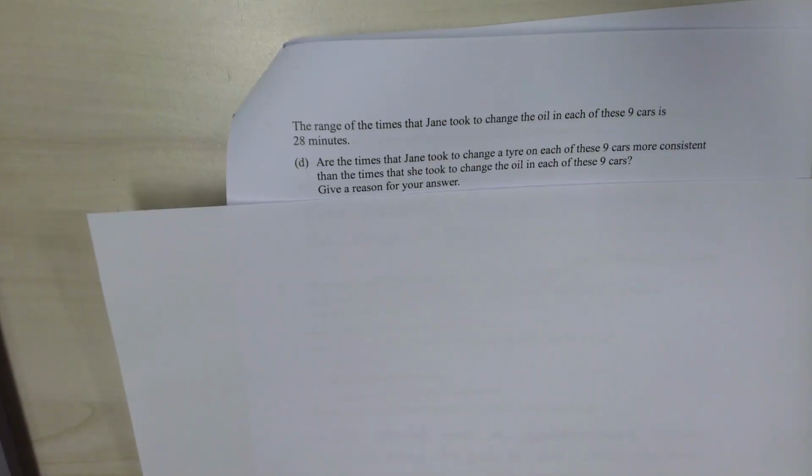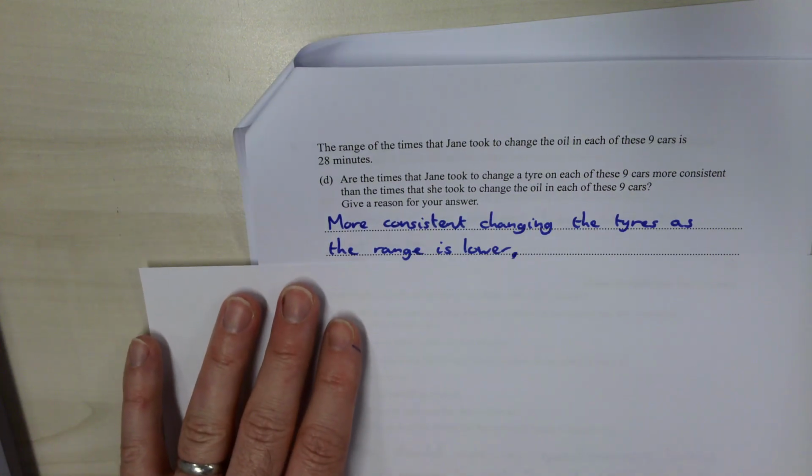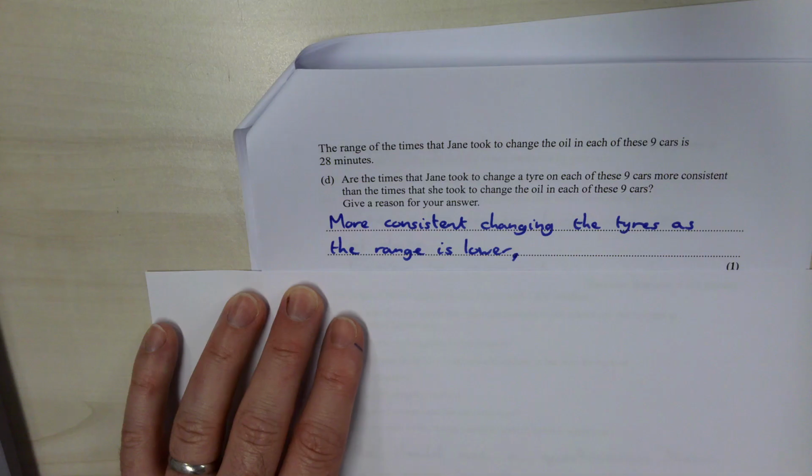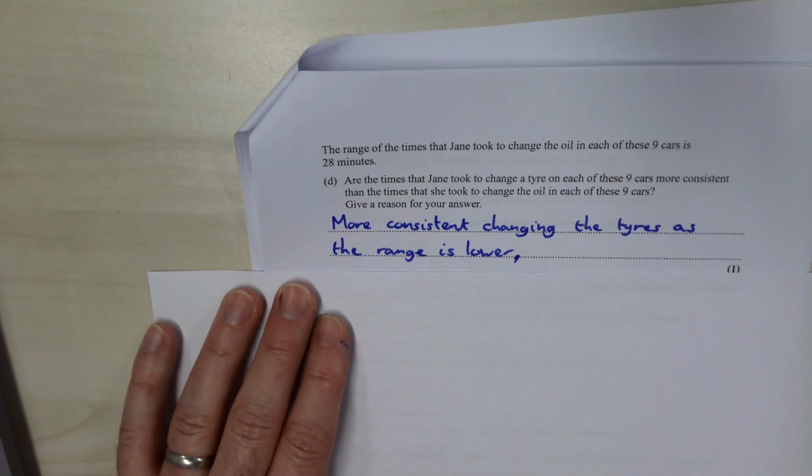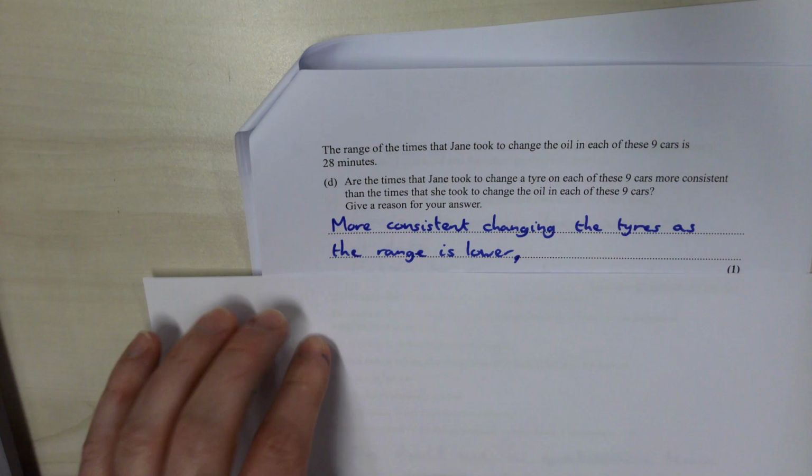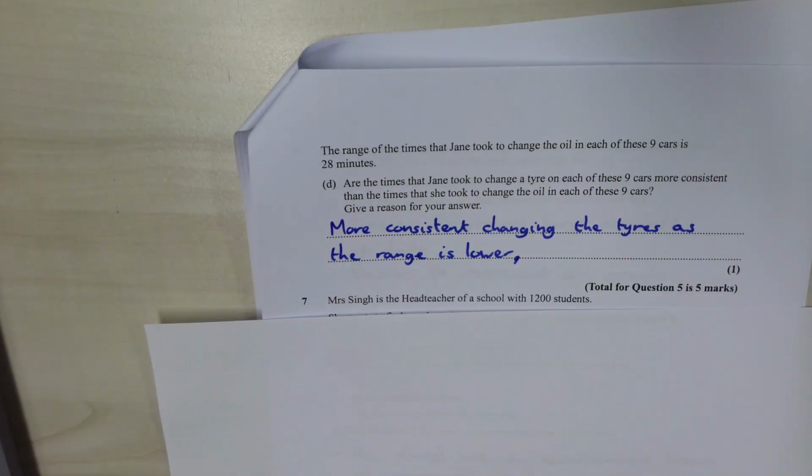For part D, they've told us that the range of the times that Jane took to change the oil in each of these 9 cars is 28 minutes. And then we're asked, are the times that Jane took to change a tyre on each of the 9 cars more consistent than the time she took to change the oil in each of these 9 cars? And we need to give a reason. Well, what I've looked at is we've got more consistent changing within the time it taken to change the tyres, because the range is lower, range being our main measure of consistency.